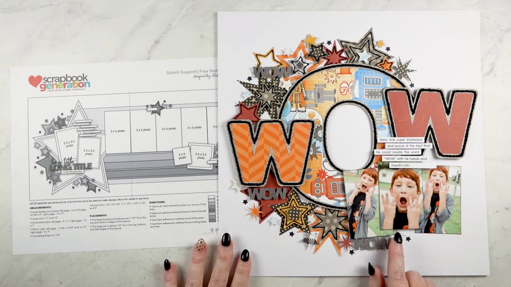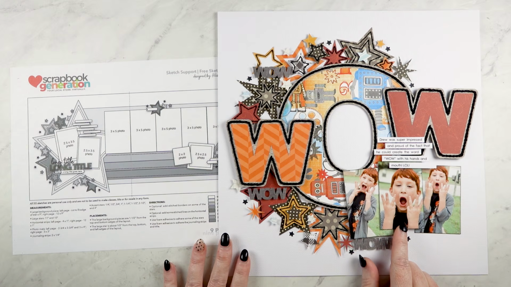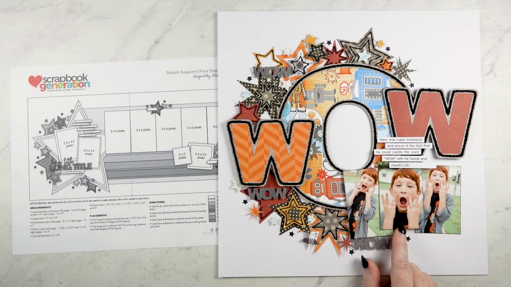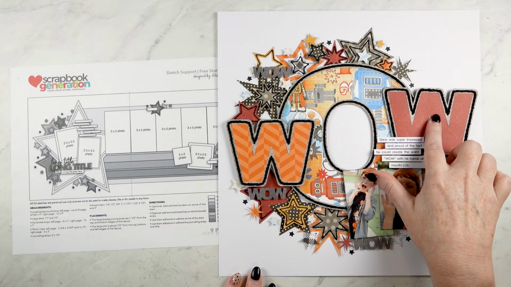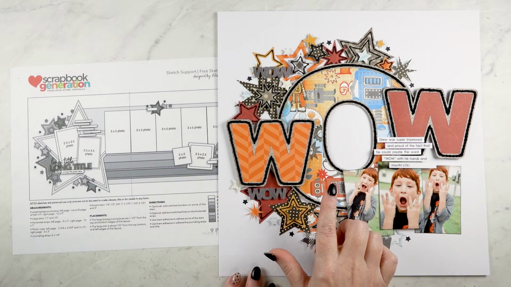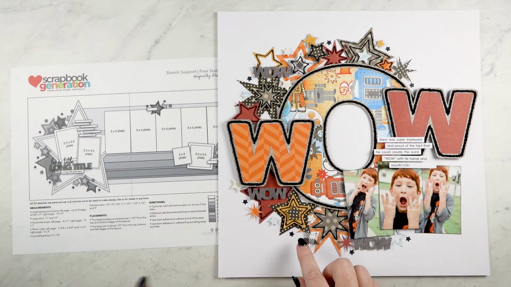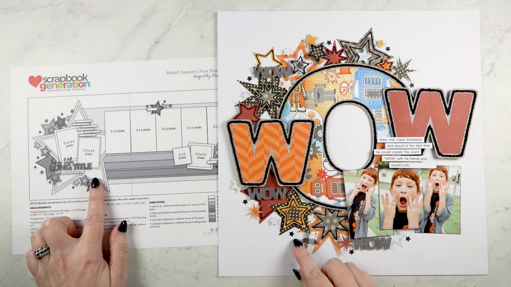So I had these photos of Drew creating the word wow with his mouth and fingers, and the second I saw them, an idea for this sketch popped in my head. So I used my Silhouette to cut out the letters to spell the word wow. And I made the O bigger to stand in for the star on the sketch.